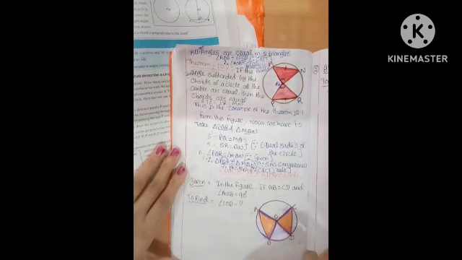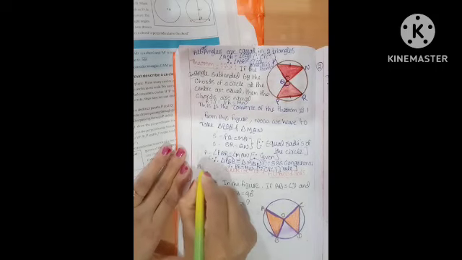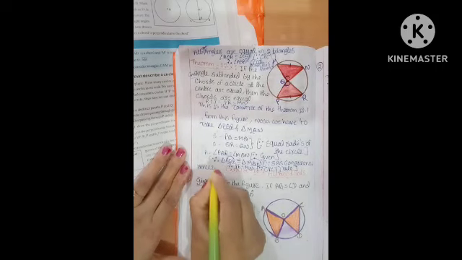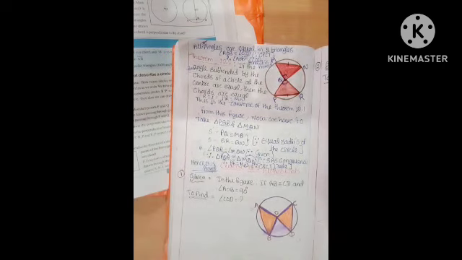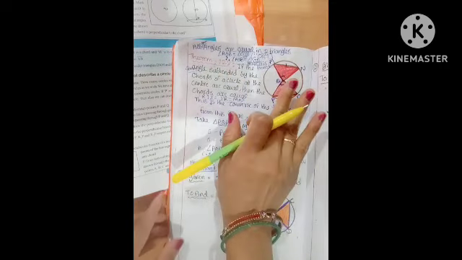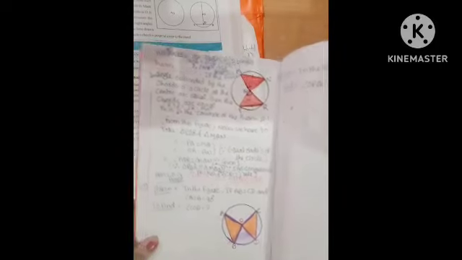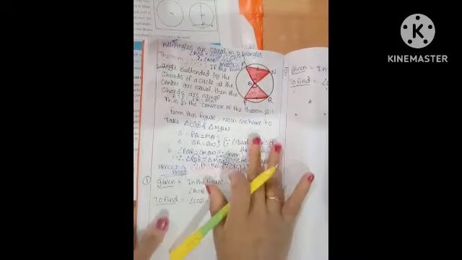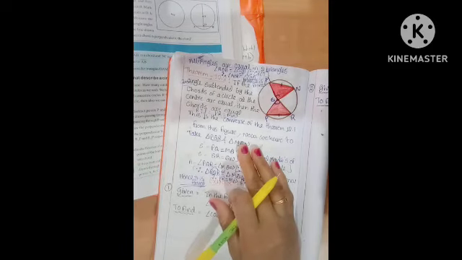Hence it is proved. Are you clear? Are you understood, Gagan? Theorem 12.2 is the converse of theorem 12.1. These two theorems are very important, Gagan. Compulsory, practice these two theorems once again at home.